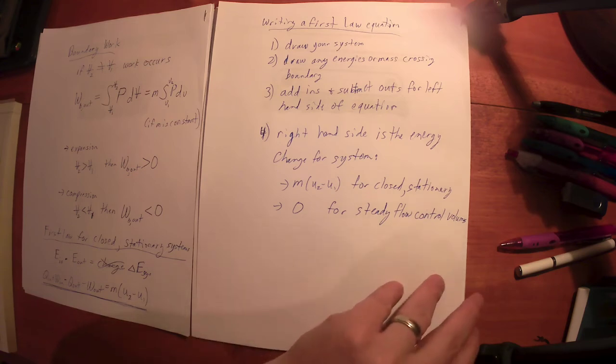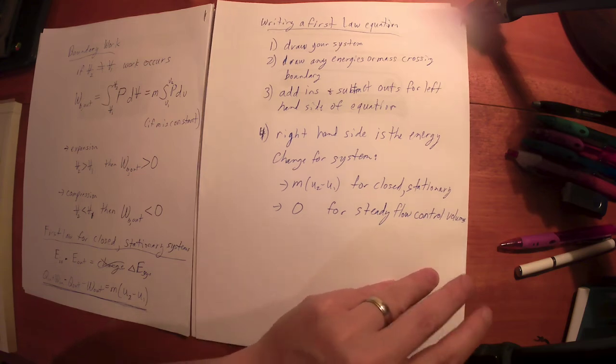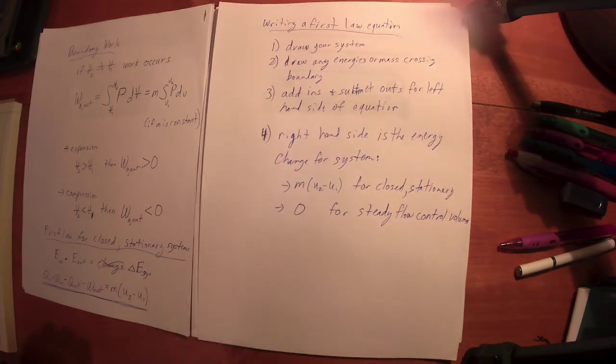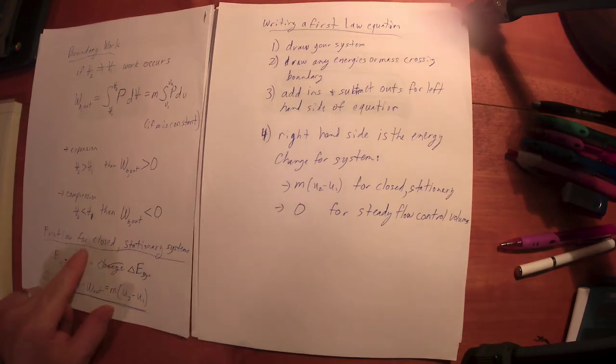If you can do that, then the rest of it is algebra and units. Now, you need to be practiced and good at doing those. But if you can't do this, well, this is the bulk of the points. This is really what we're trying to test you on. Okay. All right. That's first law for closed stationary systems.